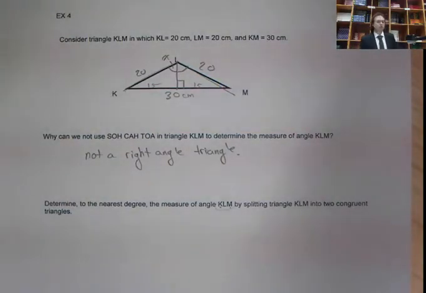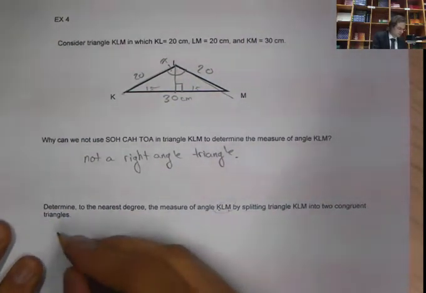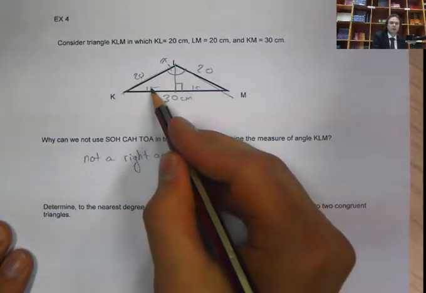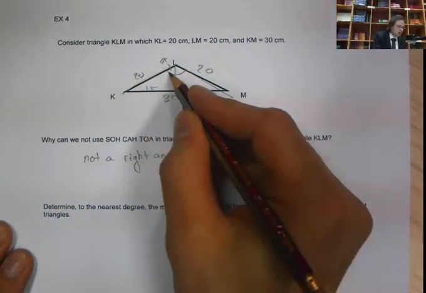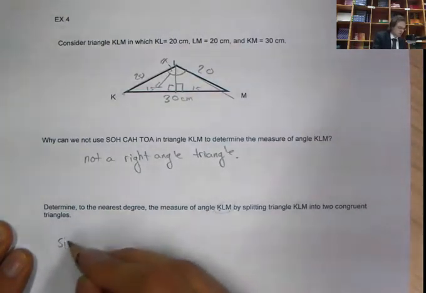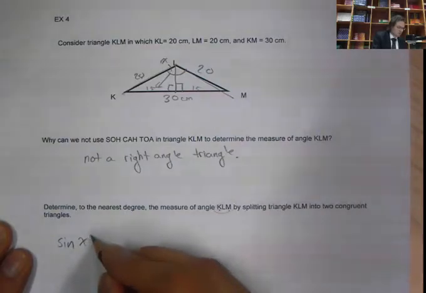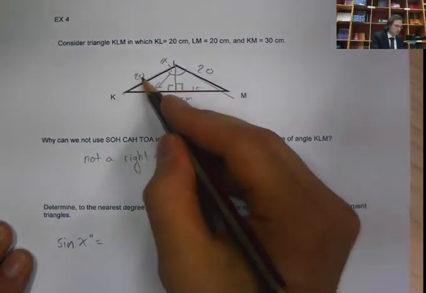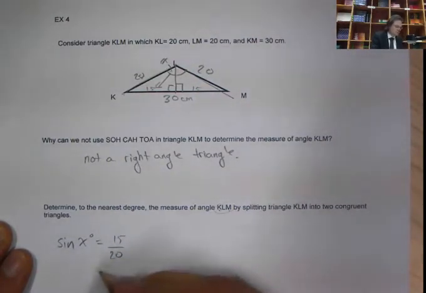How do I do that? I'm going to use my trig ratios. So what do I know here? I know my hypotenuse and I know my adjacent. Okay, or from this one, hypotenuse and opposite. So I'm going to go sine, because this one is opposite, sine X is equal to opposite over hypotenuse, 15 over 20.